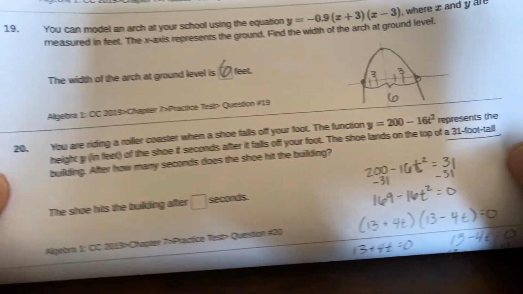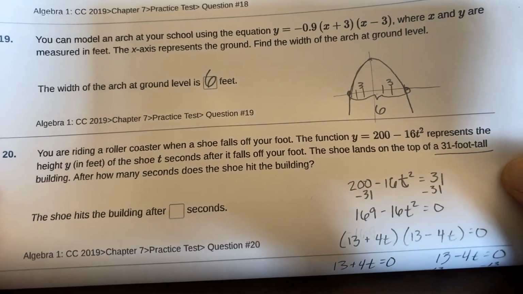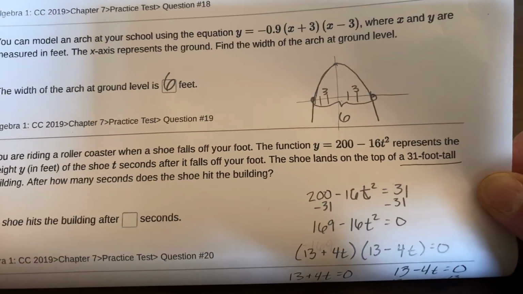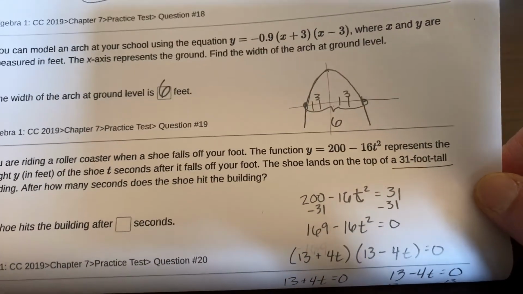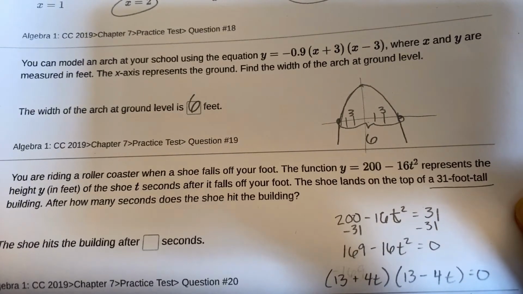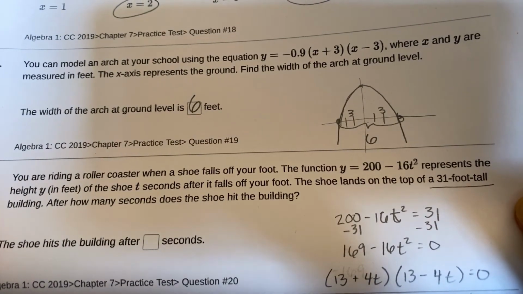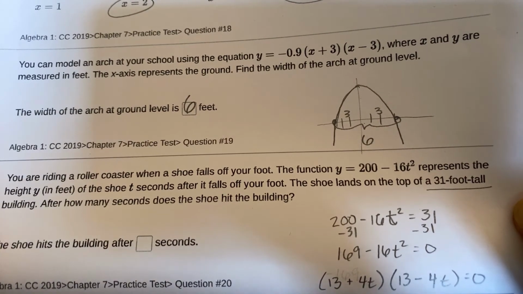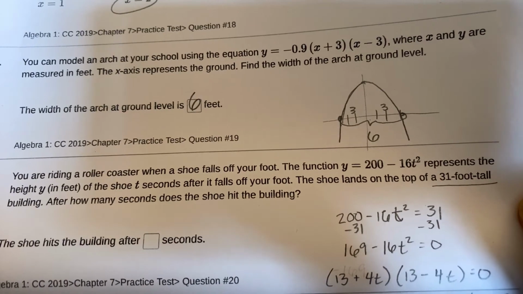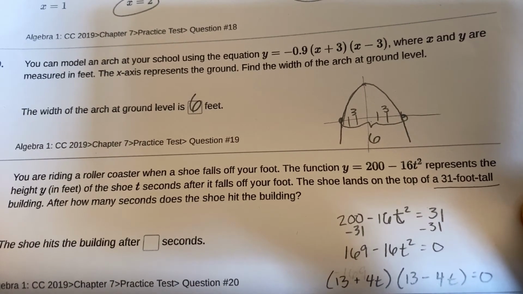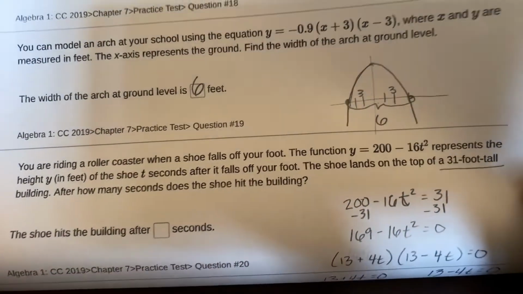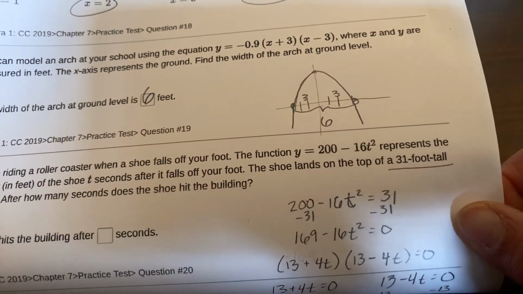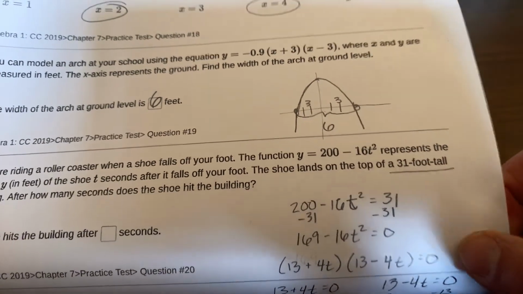And question 20. You are riding a roller coaster when a shoe falls off your foot. May that never happen to you in real life. The function y equals 200 minus 16t squared represents the height y in feet of the shoe t seconds after it falls from your foot. The shoe lands on top of a 31-foot tall building. After how many seconds does the shoe hit the building? Well, we're going to take that equation, the 200 minus 16t squared, and set it equal to 31, because it's a 31-foot tall building.